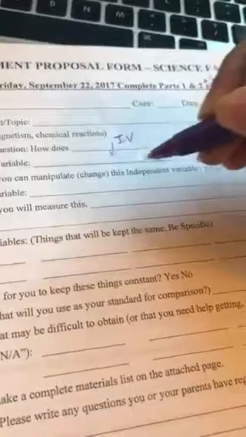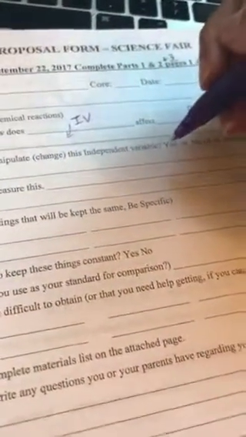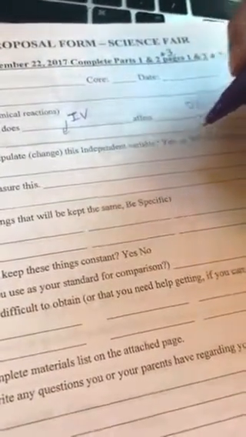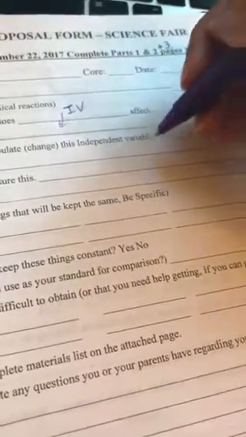You're then going to state the independent variable. So the same thing you wrote there, you'll put right there in detail. Are you sure you can manipulate or change this independent variable? If I couldn't add salt water, then I would say no. But clearly I can add salt water, so I'm going to say yes.